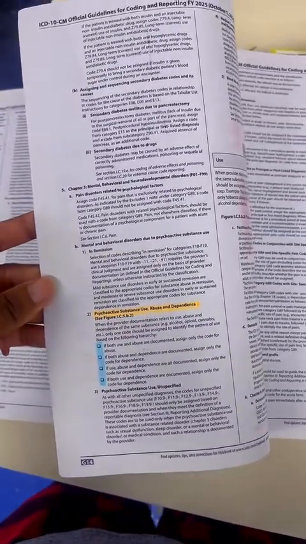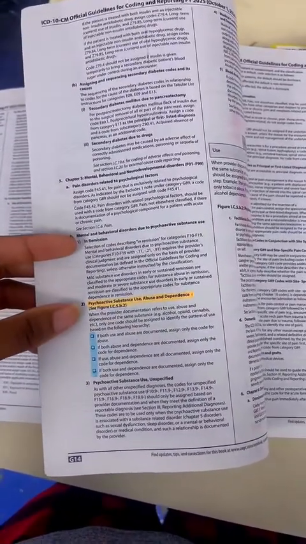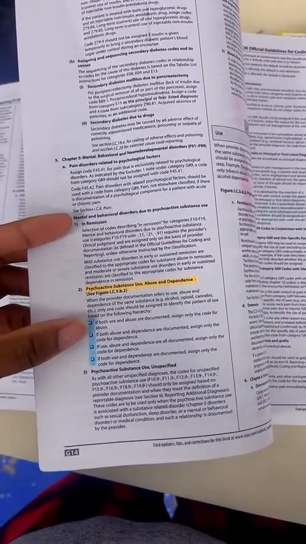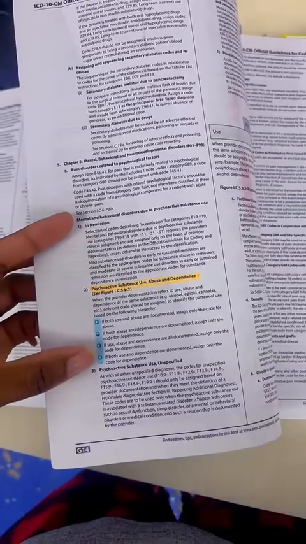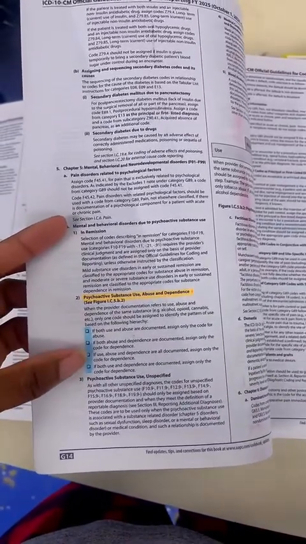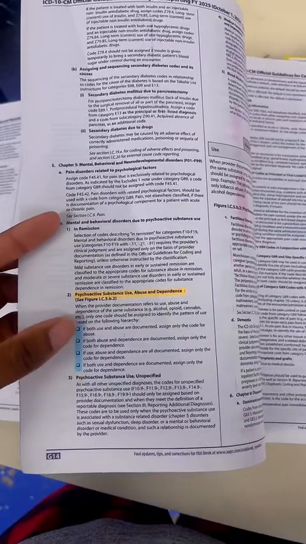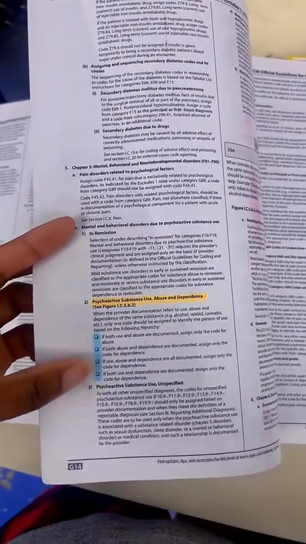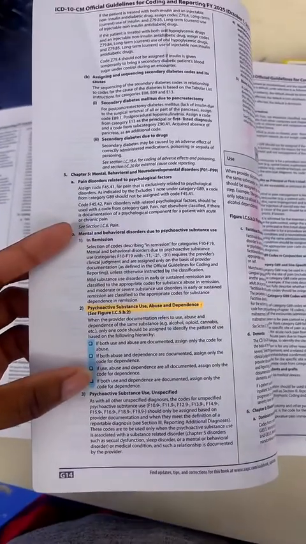Right here where I got my little tabs, they're going to ask you about this: the use, abuse, and dependency. They're going to ask you a true or false question. You need to read these and make sure the question they're asking you, which one is true, matches this, okay?